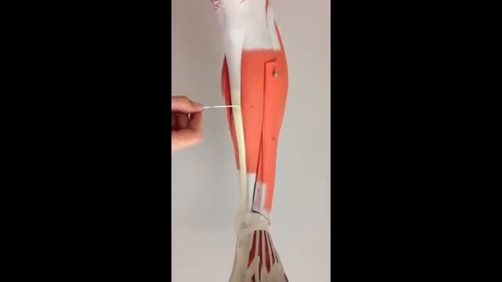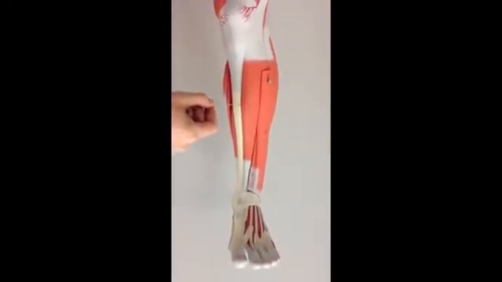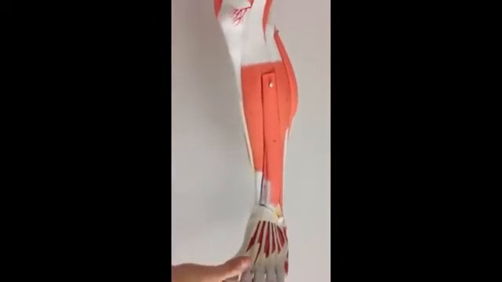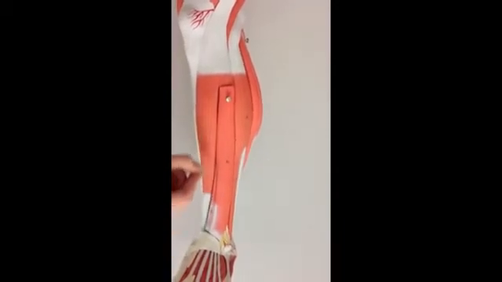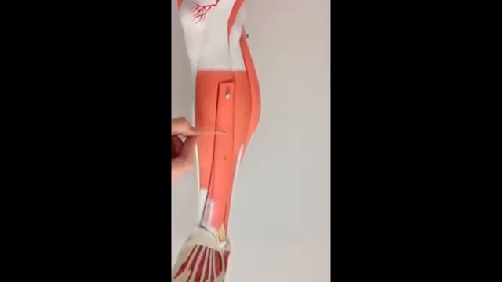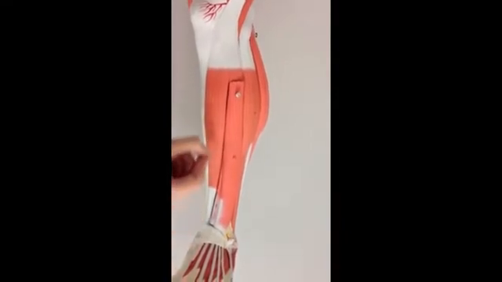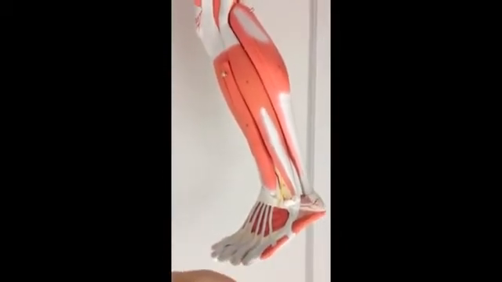If we move down to the leg, we have the anterior aspect of the leg. Here is the tibia. So right here we have the tibialis anterior. Right here we have the extensor digitorum, which is going to go to digits 2 through 5. We go to the lateral aspect of the leg.